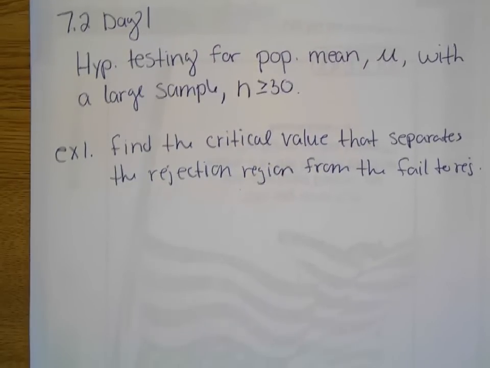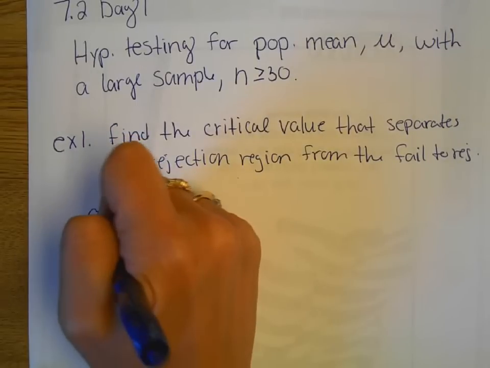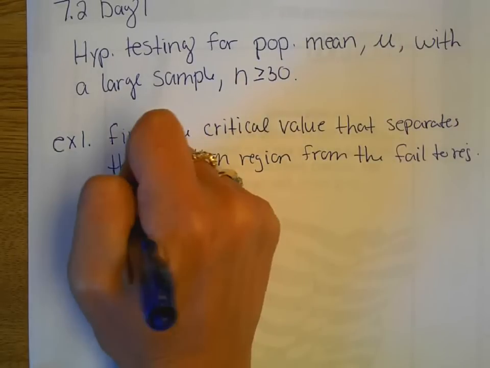Because I've got large samples, what are my critical values going to be? We've got 3 kinds of critical values. We've got Z's, T's, and Chi's. Which ones apply with large sample and mean? Same thing as last chapter. T? Wrong. Z. These are Z's. So, these will be Z scores.